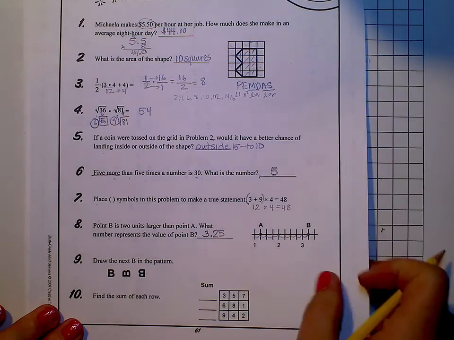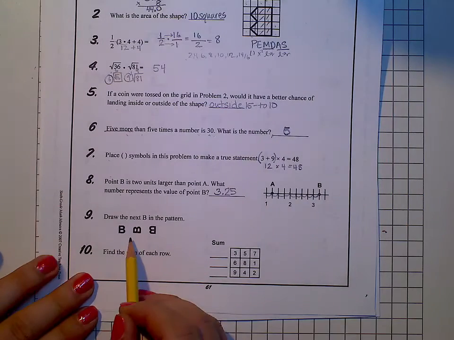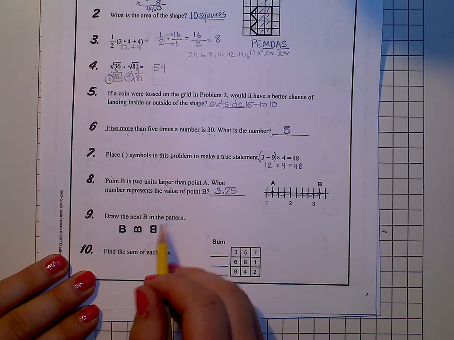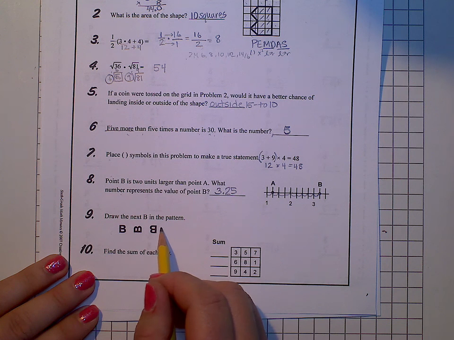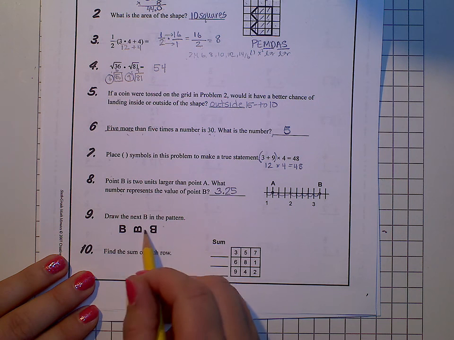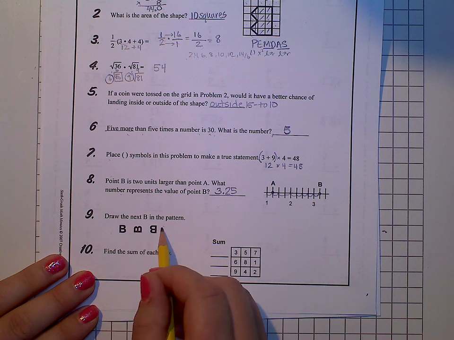Next, draw the next shape in the pattern. So it flips, falls backwards, flips over, and then if it's on its side, then it would be the other way. So it flips this way.